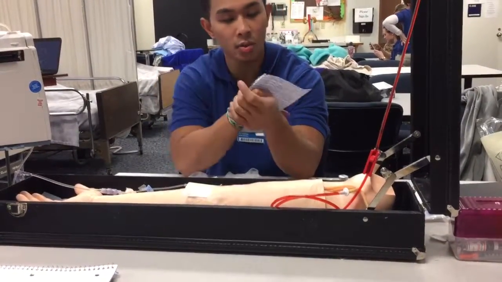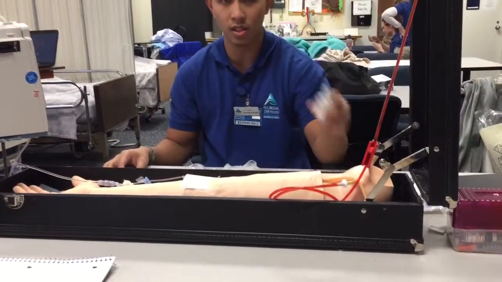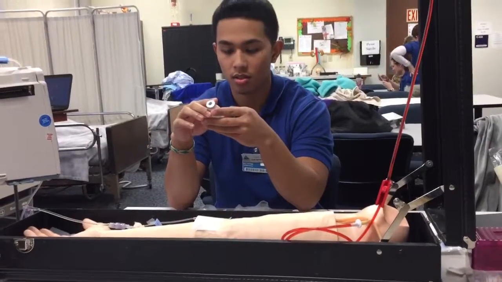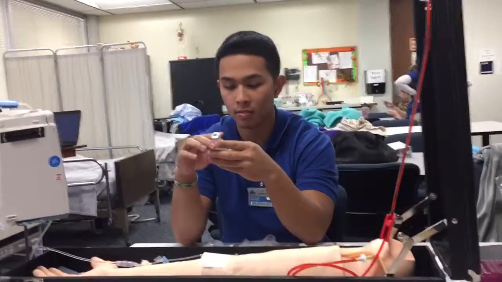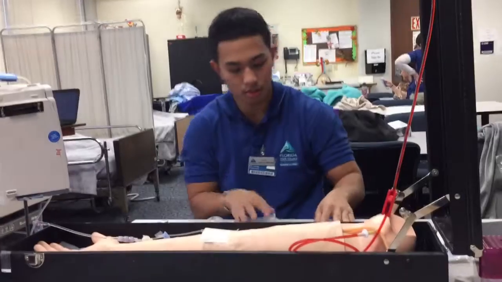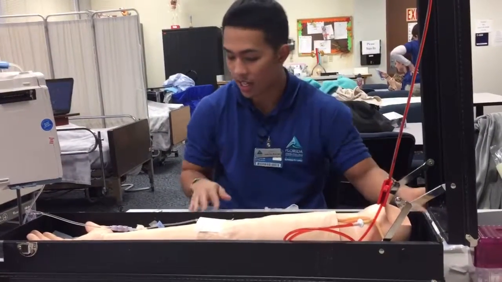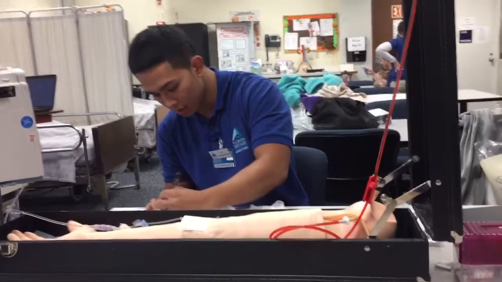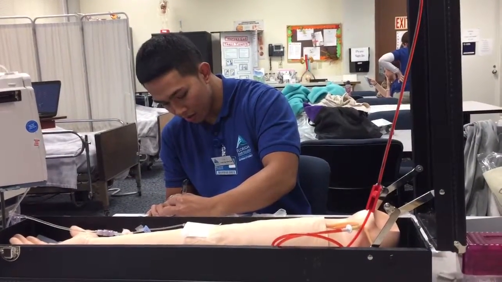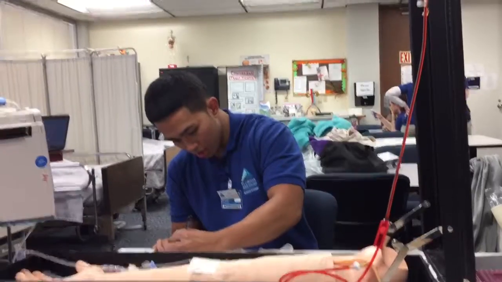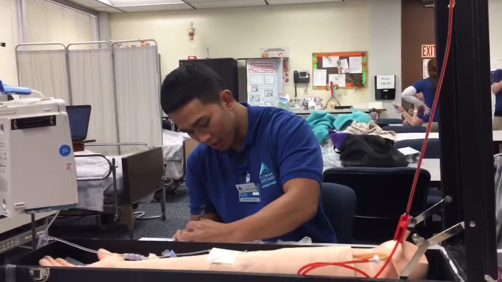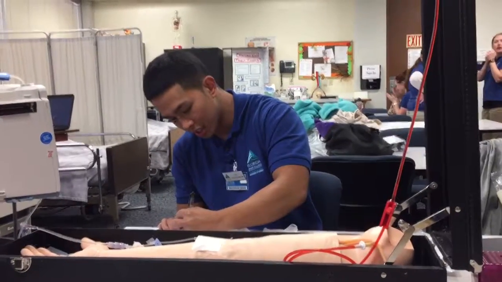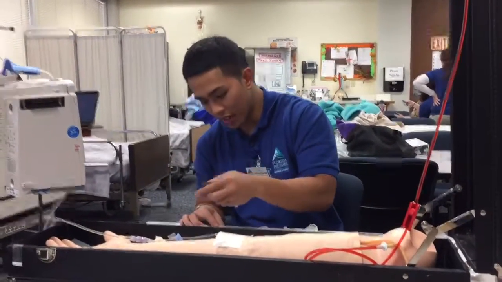So now that this checks out, we're going to go ahead and grab our medication, which is right here. This is Flagyl, and it is 500 milligrams per 1 milliliter, and the doctor orders 500 milligrams. So we're going to go ahead and do the calculations right here. 500 milligrams, X equals 500 milligrams over a milliliter. So the patient is to receive 1 milliliter of Flagyl into the mini bag.